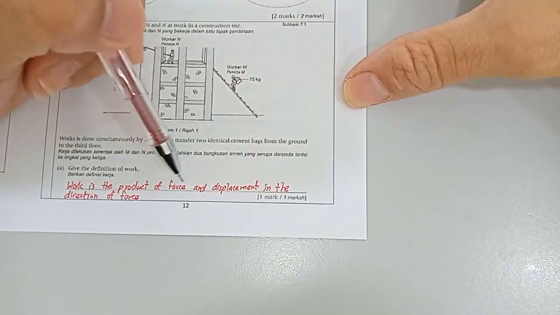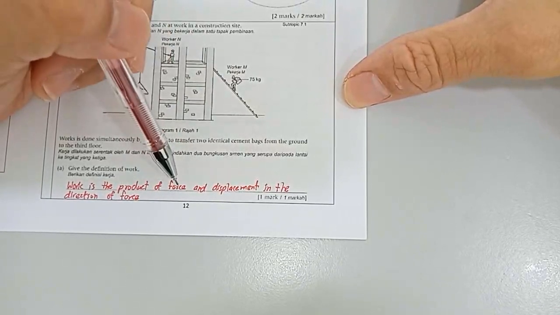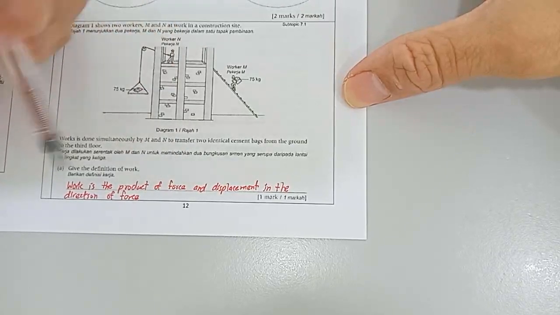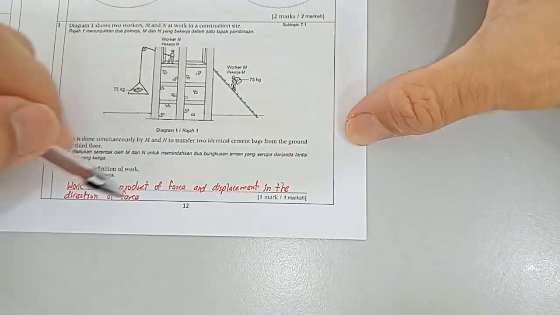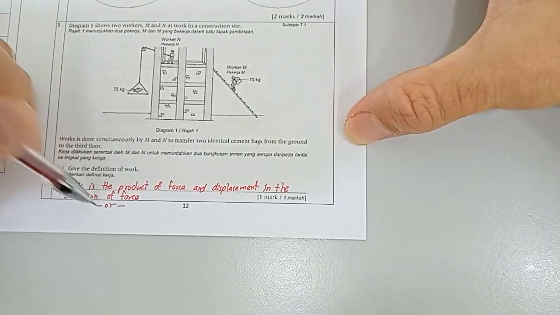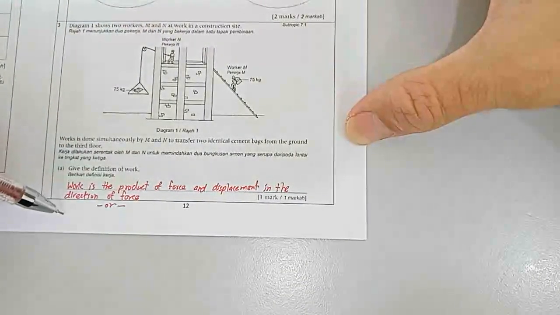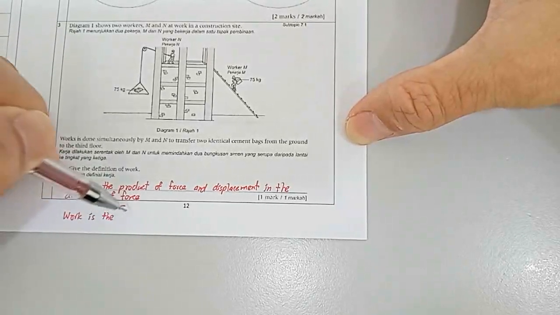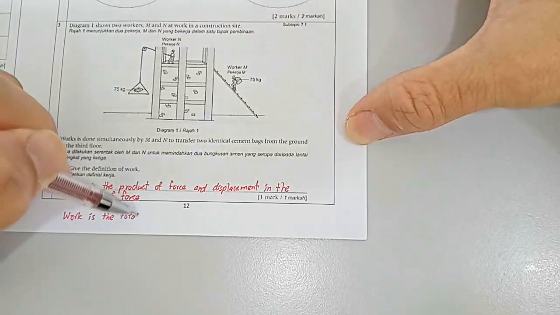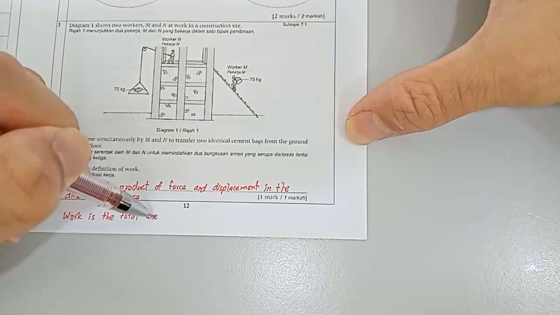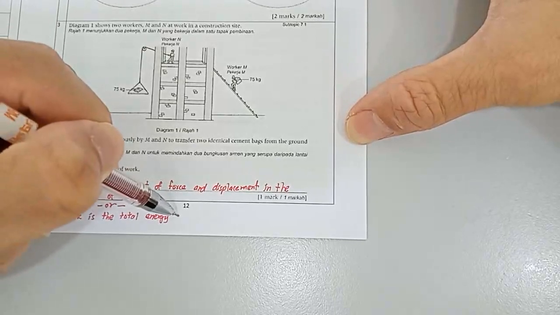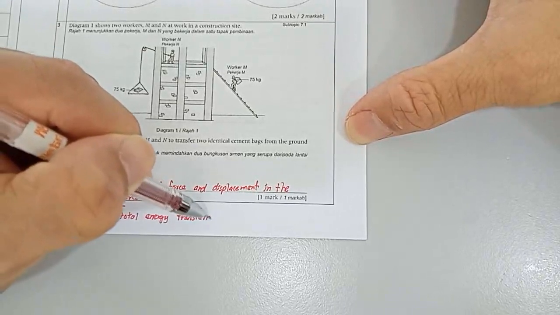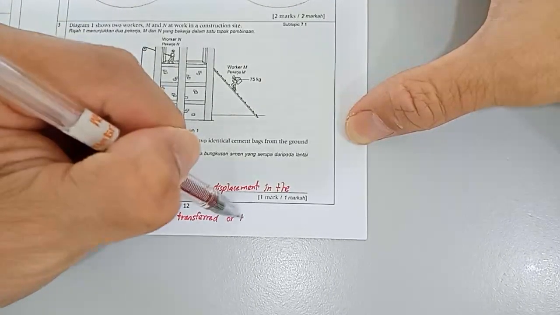Okay, you take the force and you multiply by the displacement that is in the direction of force. That is work. Okay, or another definition for work is, work is the total energy transfer or transform.